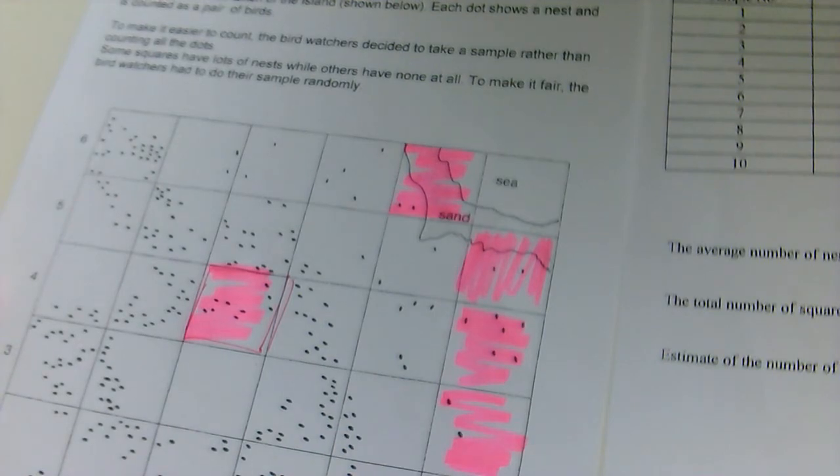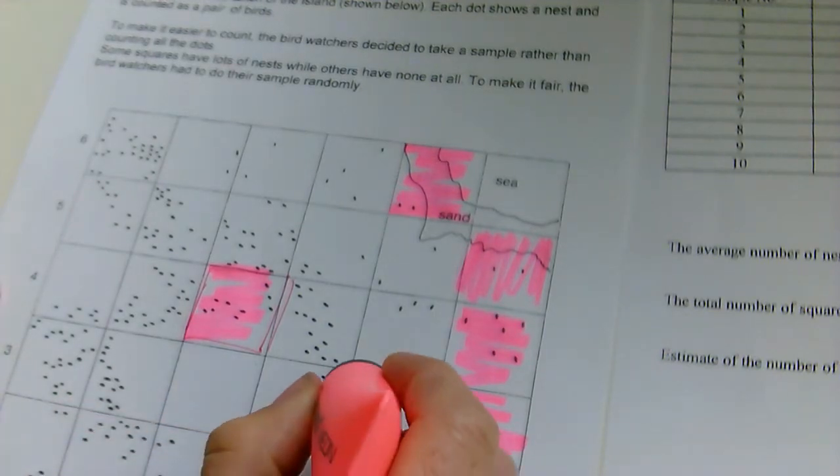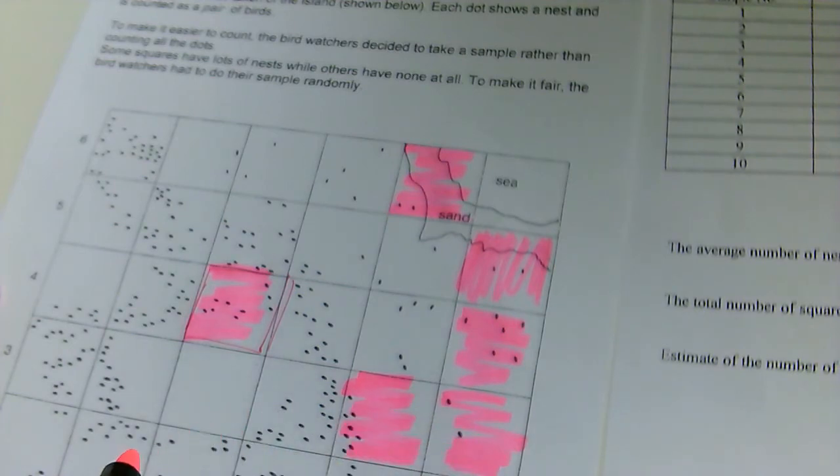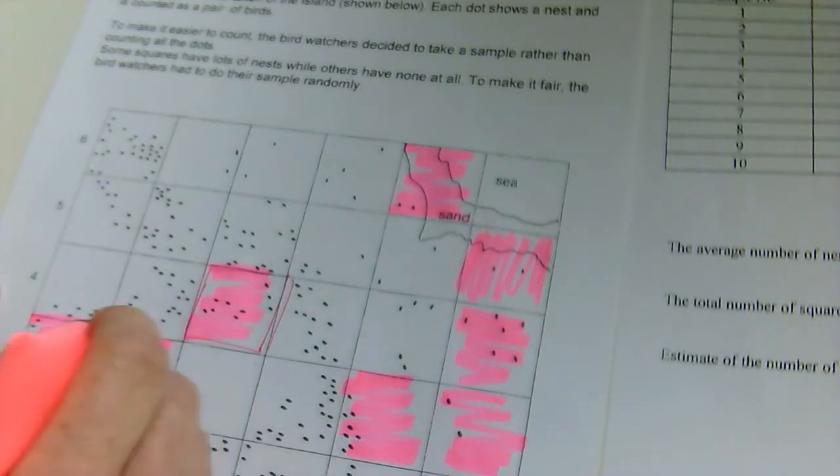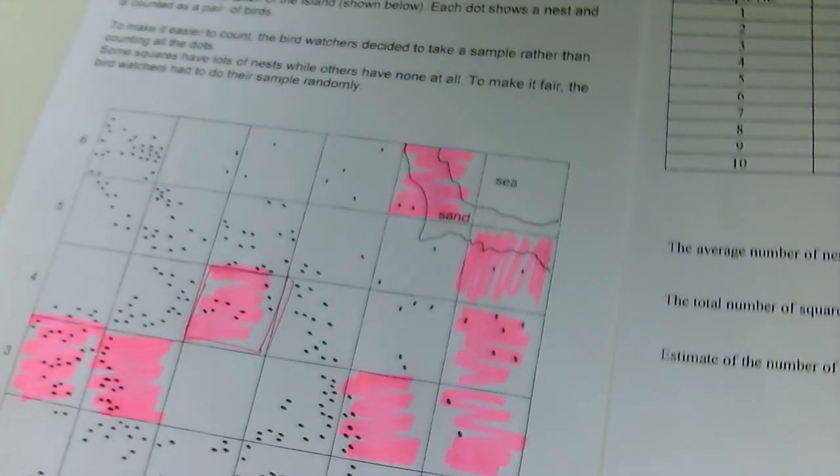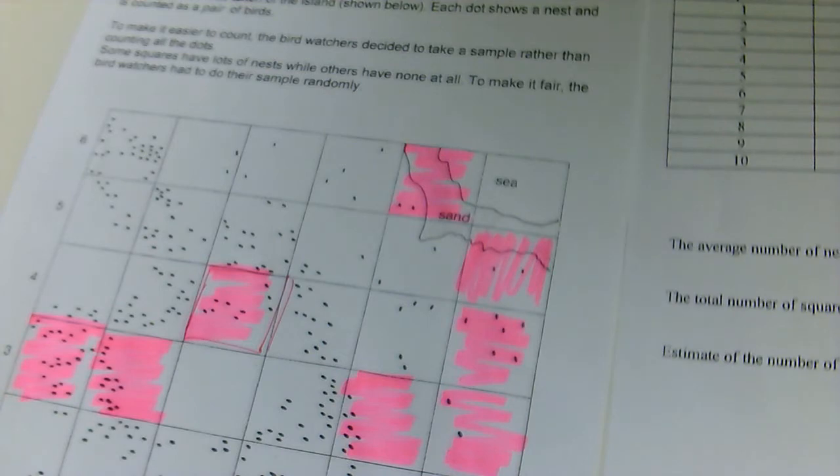5, 3, go across 5, up 3, is that one. Where was he? 1, 3, so across 1, up 3, 4, 1, and 2, 3. Okay, so I have now got random squares that I'm going to count the birds in.